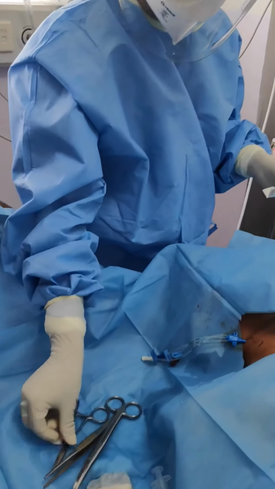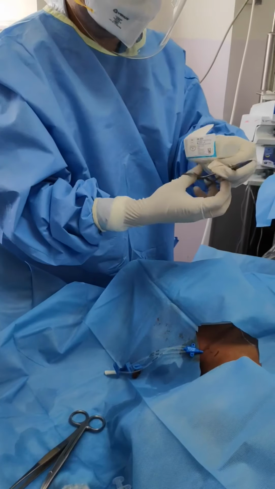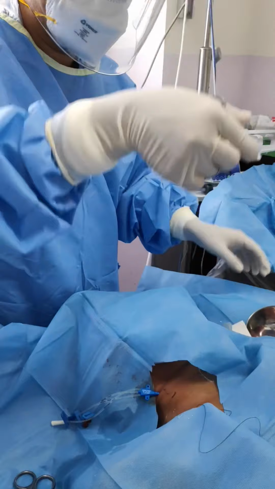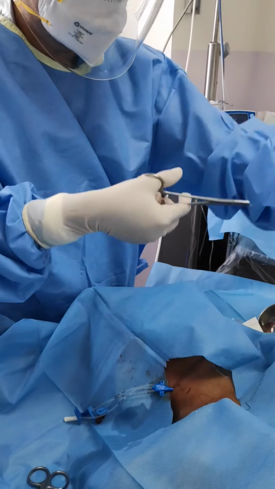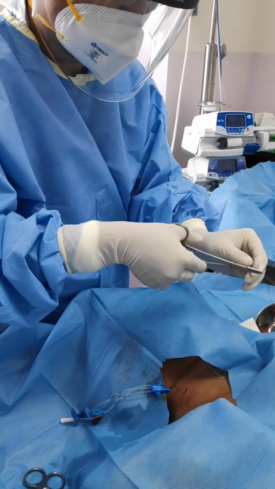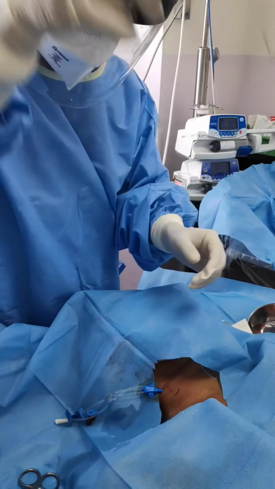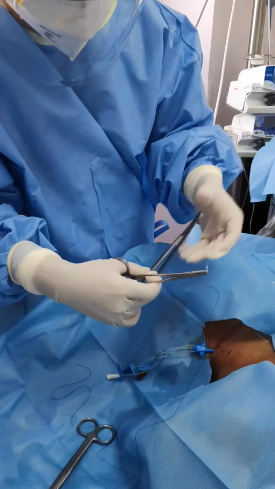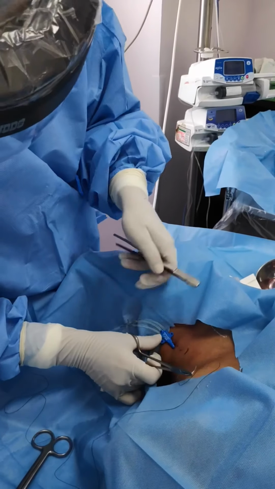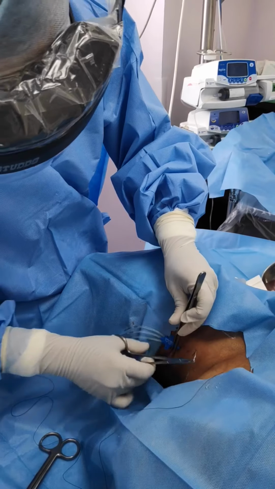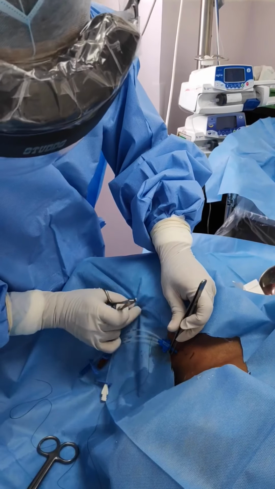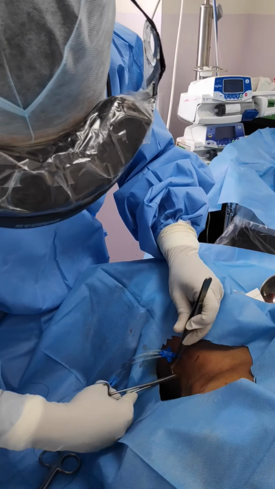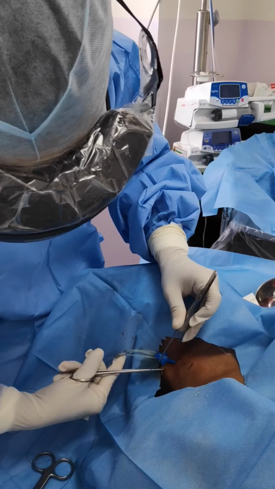Now I'll be securing the line in its place by putting in 2 sutures. It's time to stitch up. I'm trying to be very careful because I do not want to prick the line itself and spoil all my effort.